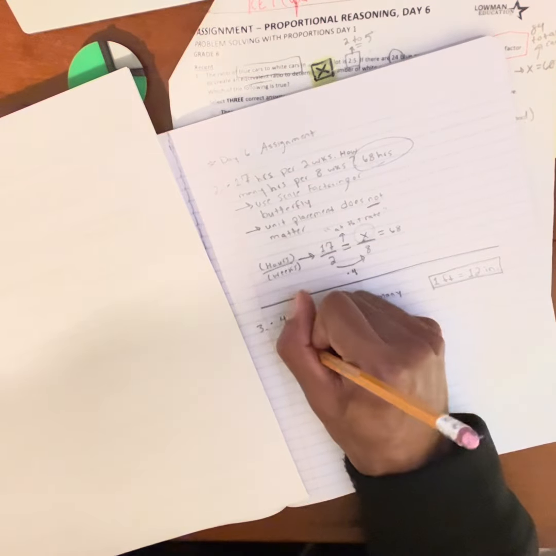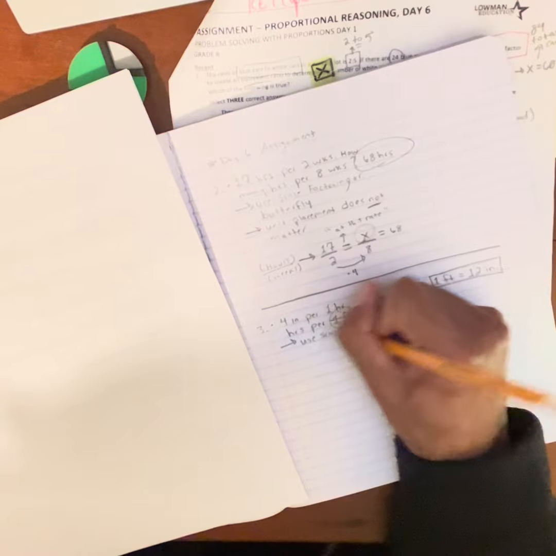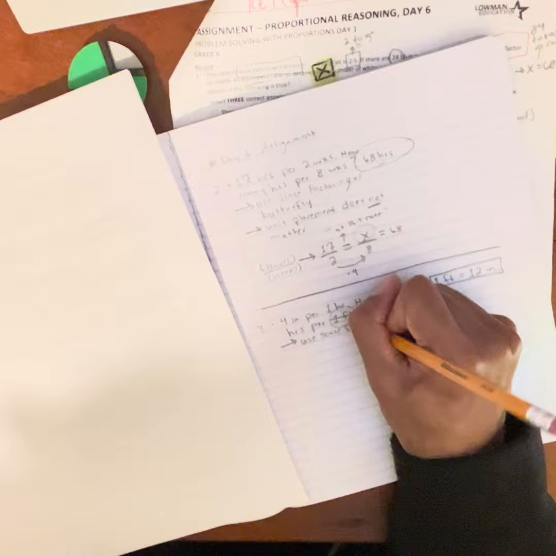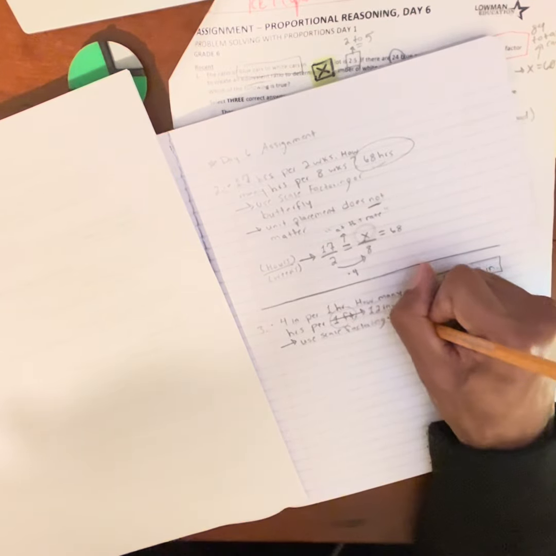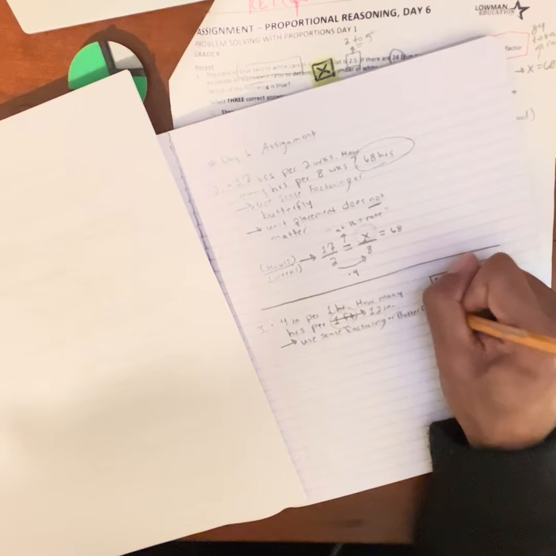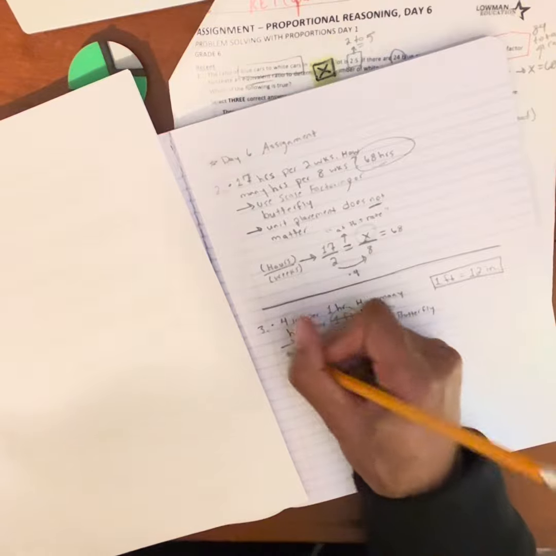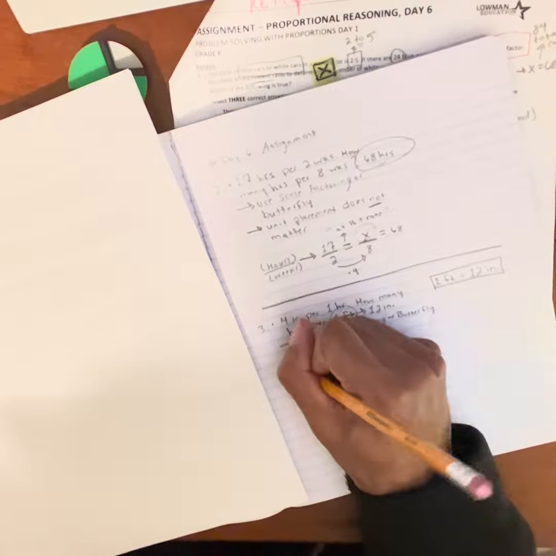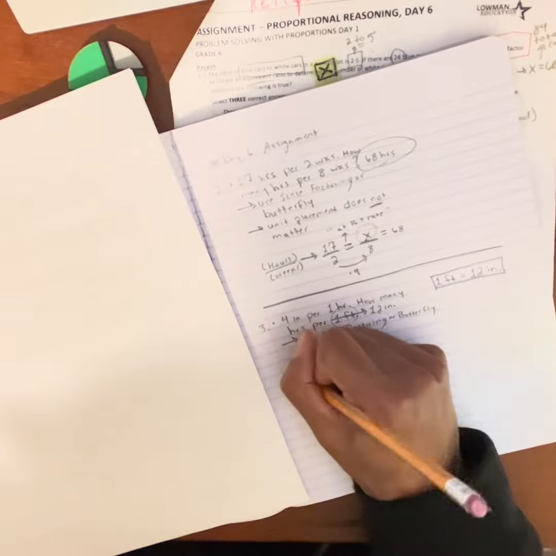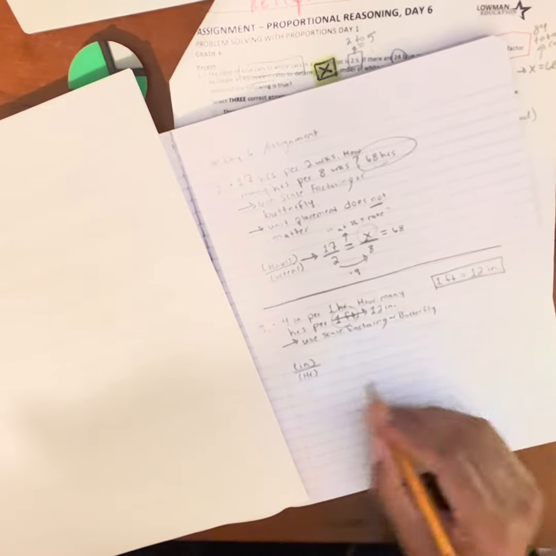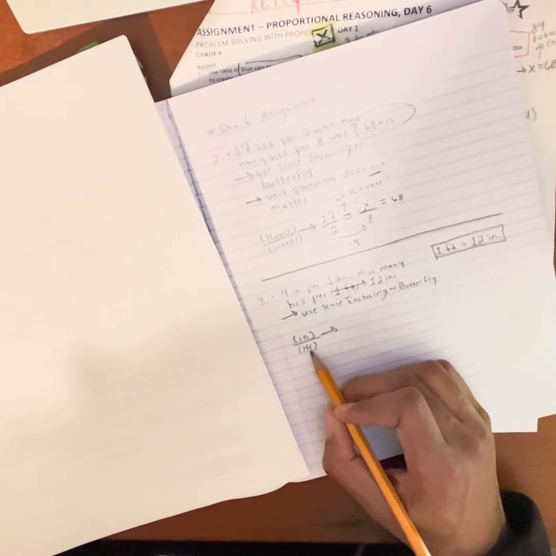So again, I'm going to use scale factoring or butterfly. And let's just begin. I'm gonna put my inches on top, and I'm going to put my hours on the bottom because I want to. It doesn't matter where I put these.